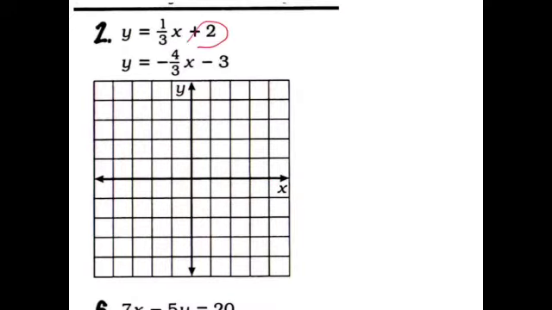Okay, on 2, our first equation here has a y-intercept of 2, because that's the number not with the x, and it has a slope of 1/3, which is a rise of 1 and then a run of 3. So up 1, right 3 would get me that point, or you can go down 1, left 3, and that'll give me another point. And once you have those points, you can actually graph them together. You just need 2, but I put 3 on there.